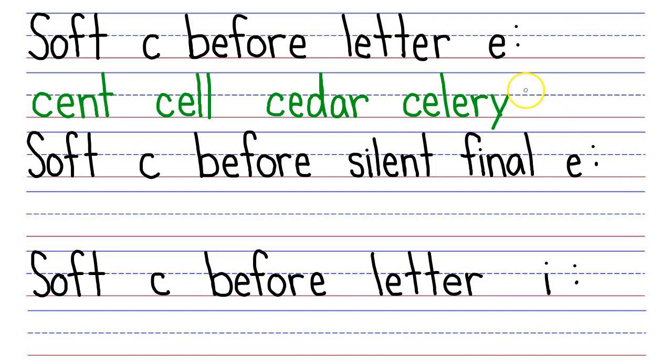Celery. Next word, center. We've got the letter C that makes the soft C sound s because it comes before the E that makes a short E sound because it comes before a consonant letter N that says n. That's the first syllable, sen. Second syllable, ter.